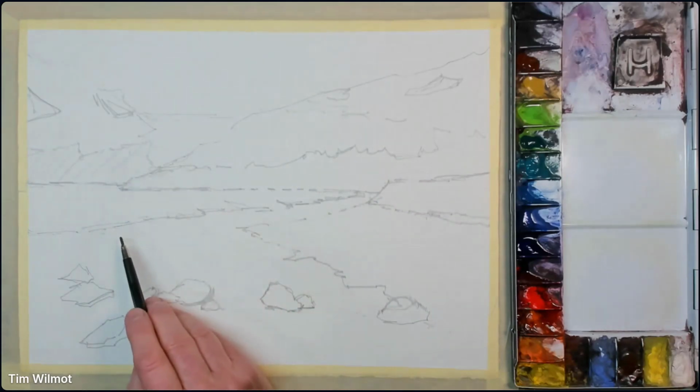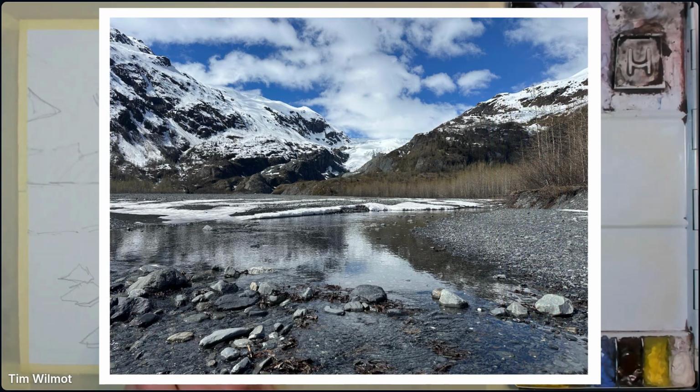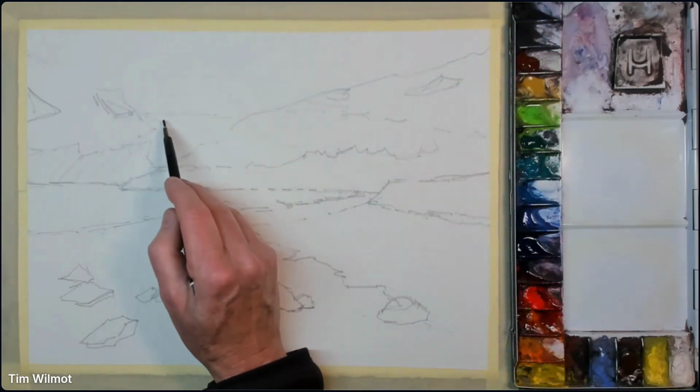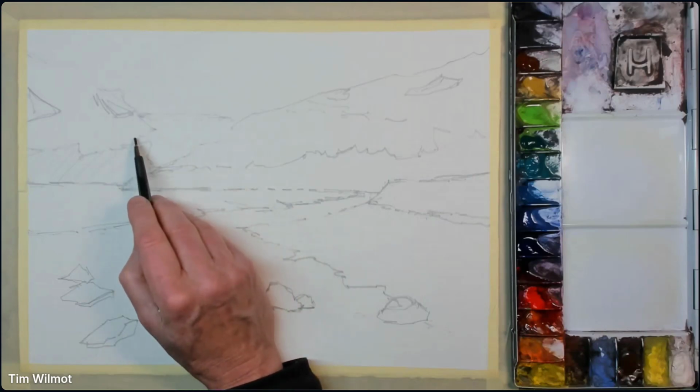As you can see, I don't have a lot of space for the sky, and I will keep that fairly simple. I'll try and suggest a few clouds when I come to do the painting.